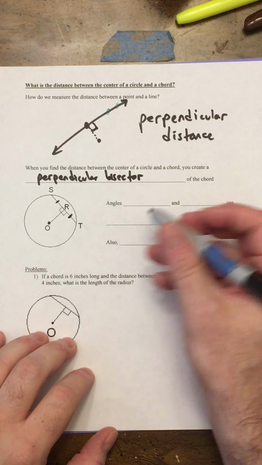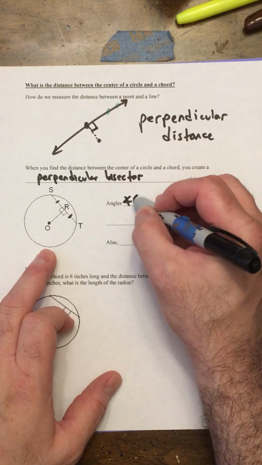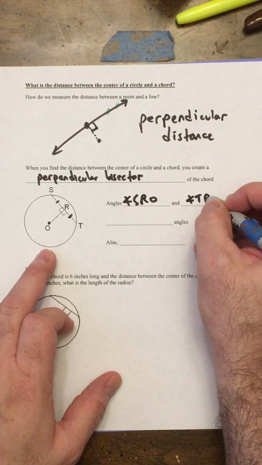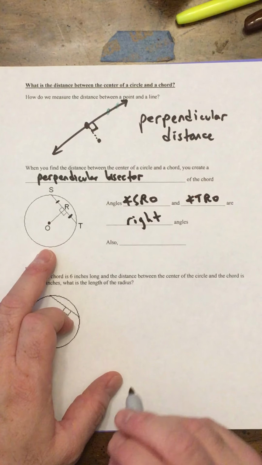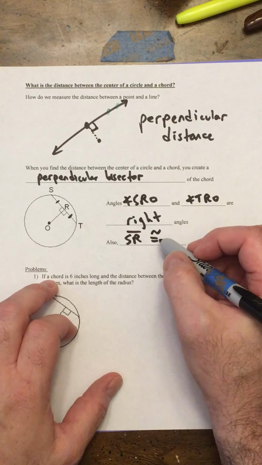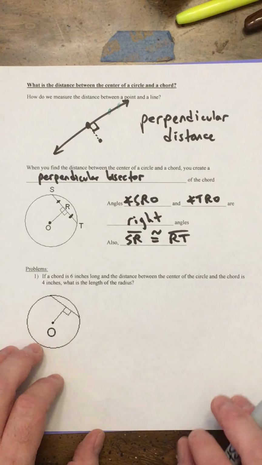Okay, so here are some facts. Angles SRO and TRO are right angles. Also, SR is congruent to RT. SR and RT are congruent, all right?